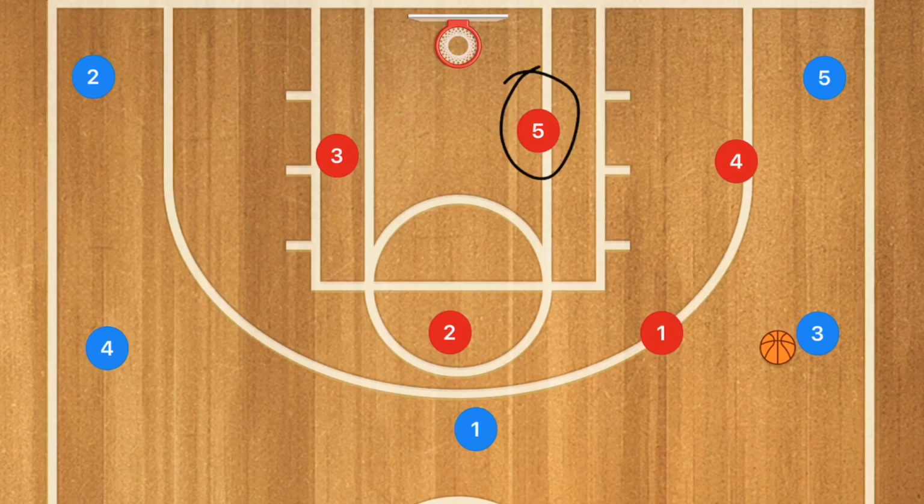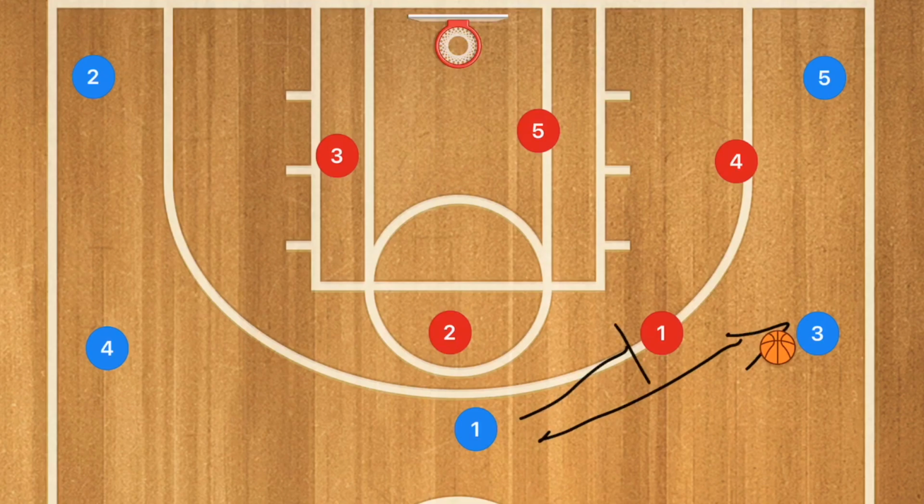Now, of course, this is not going to be like a regular 5-out basic motion offense. There's no way of screening away because it's a zone defense. So you're going to be doing one of two things. You're going to be running either a pass and screen for which player 1 just passed to player 3 and he can go and screen for that man, or he can pass and cut. Those are the two options.